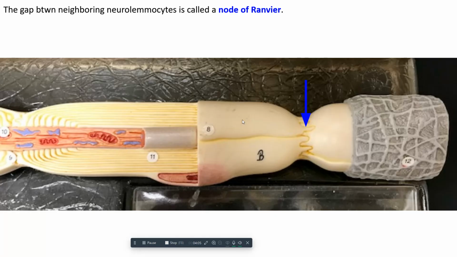Now, if we zoom in on a Schwann cell here and another Schwann cell here, there is a gap between them. The gap between a pair of Schwann cells, or a pair of neurolemmocytes, is called a node of Ranvier. And we know the presence of the nodes of Ranvier would allow for action potential to proceed via saltatory conduction, which we talked about in lecture.